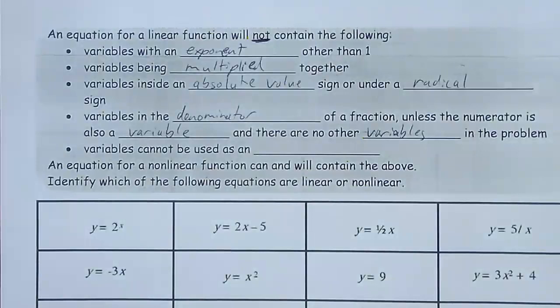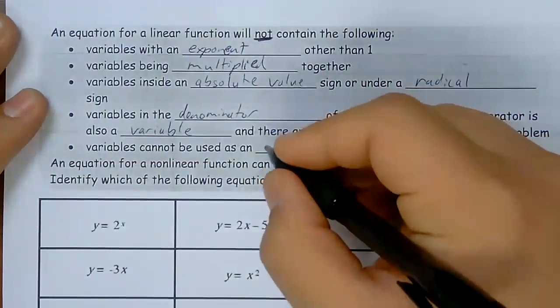Generally, we're just not going to see a variable in the denominator. And variables cannot be used as an exponent.